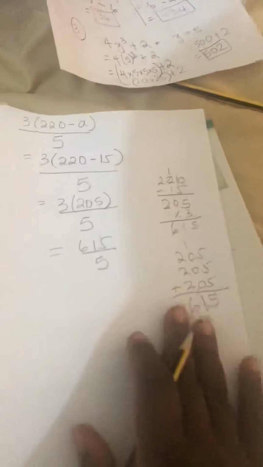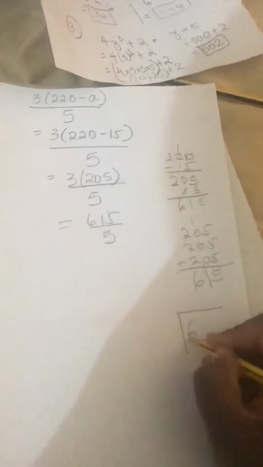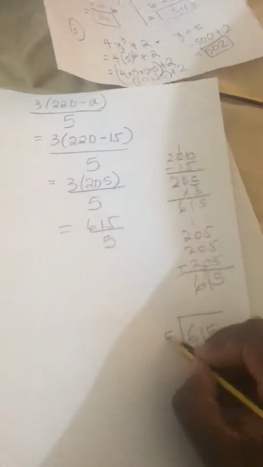Now I need to divide, okay? Long division. I told you, you gotta practice this. You need to know how to do this without the calculator. 5 goes here, 1. 6 minus 5 is 1. Bring down the 1. 5 goes in 11 2 times. 10. Bring down the 5. 5 goes in 15, 3. 15. I minus. I get 0. So my answer is 123 without me using the calculator.